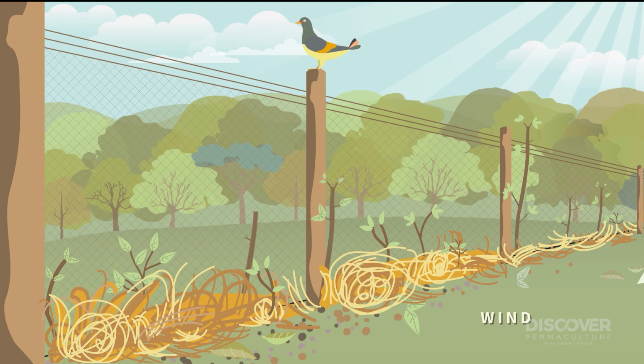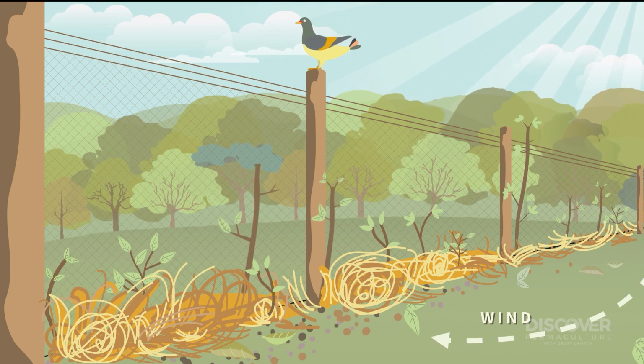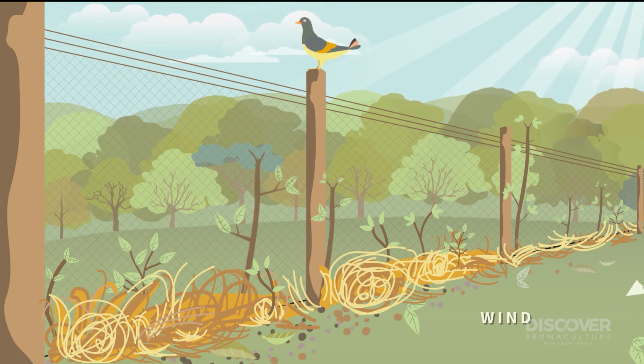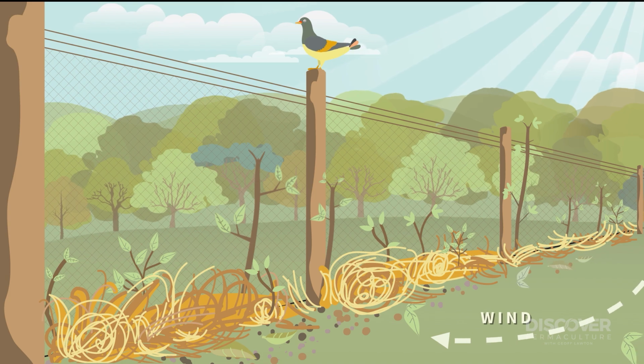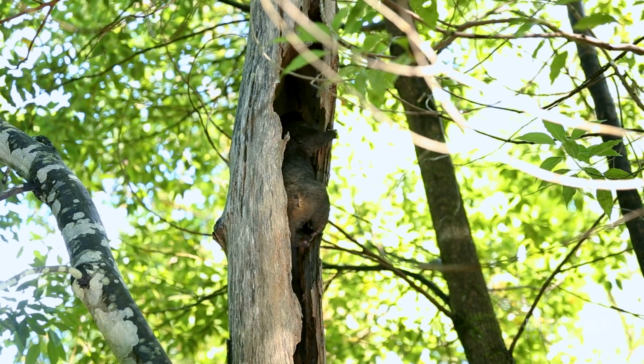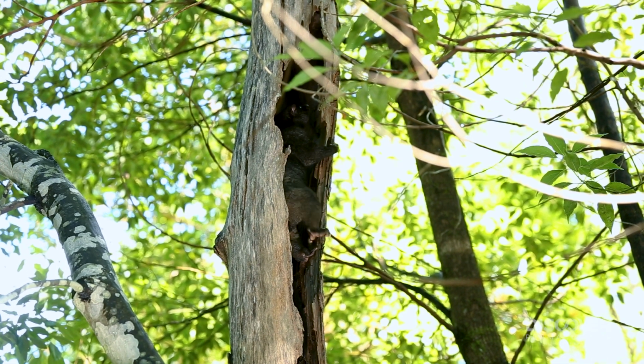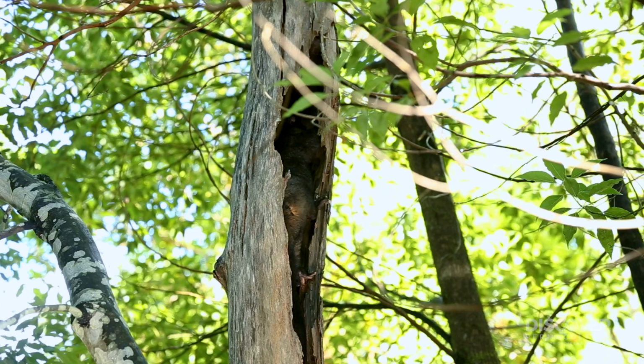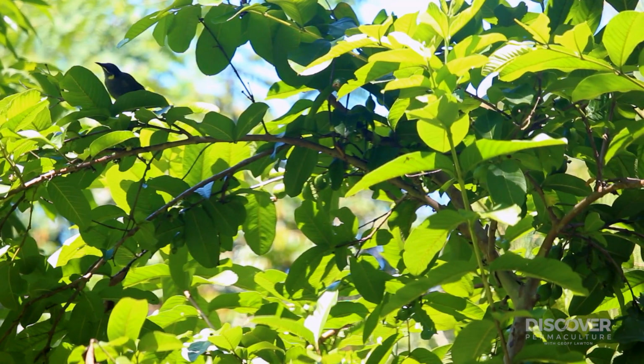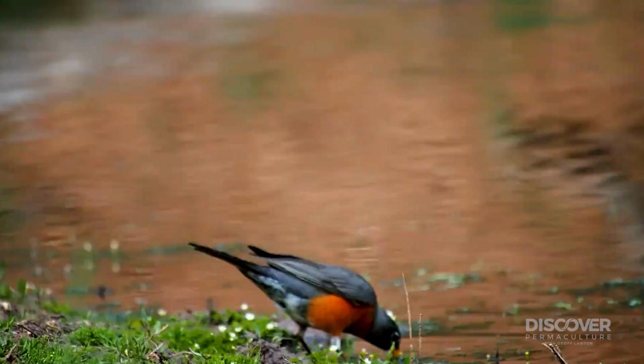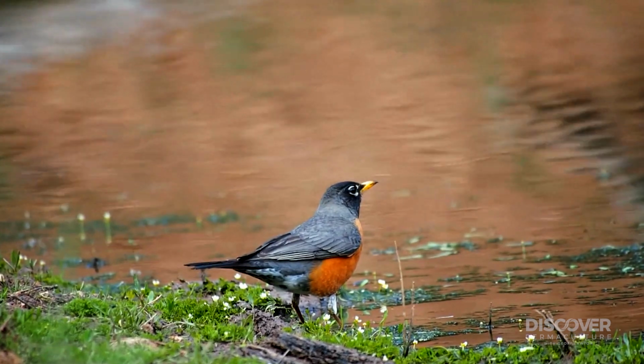That richness creates space-time niches where elements come in and spend time. They often specialize in occupying the edge area. They're open for occupation. This becomes an ecotone.